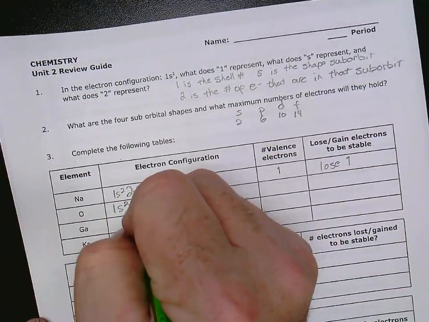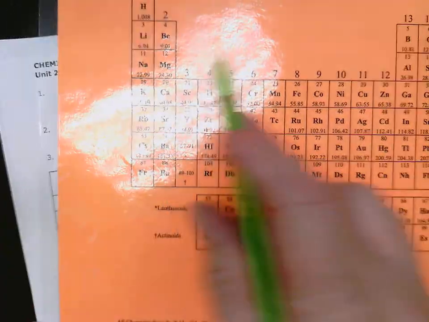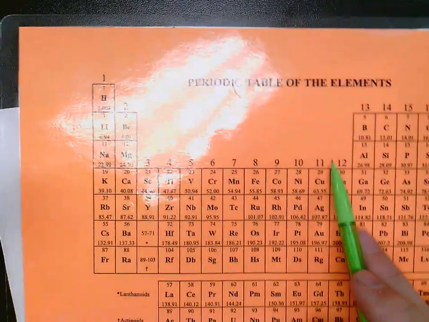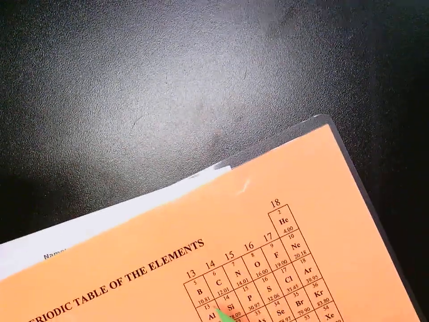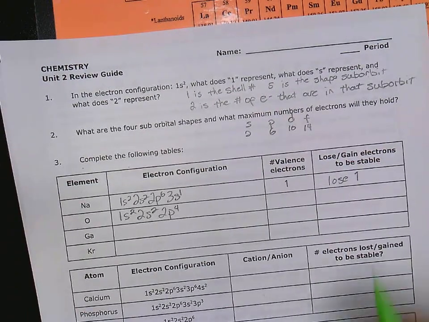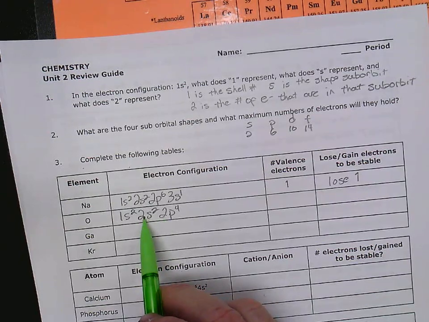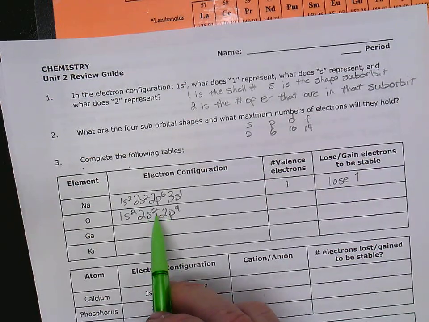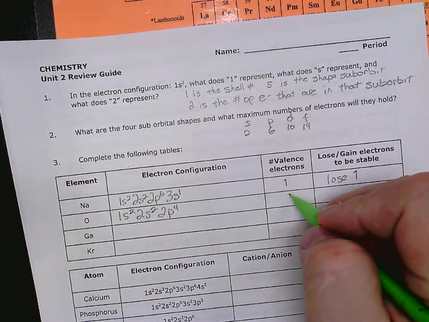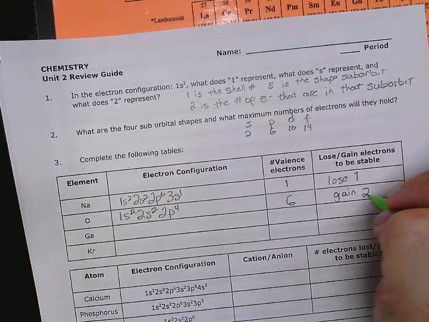Oxygen, 1s2, 2s2, 2p1. Ooh, I can't get that over there, can I? 2p1, 2, 3, 4. 2p4 is what I'm going to end in. 1s2, 2s2, 2p4. And for valence electrons in the second shell, which is here and here, suborbits S and P, it has 2 and 4, which is 6 valence electrons. Hence, oxygen wants to gain 2 electrons.